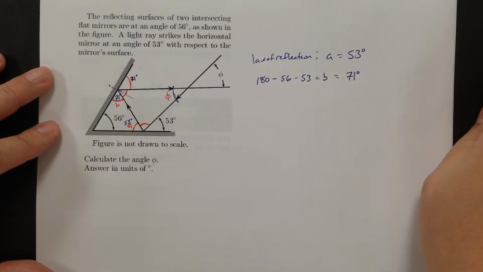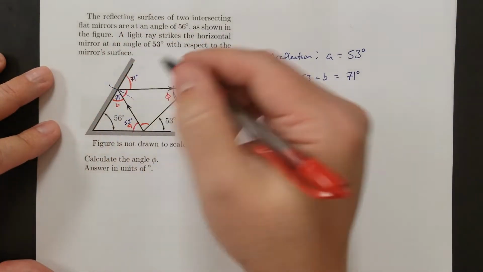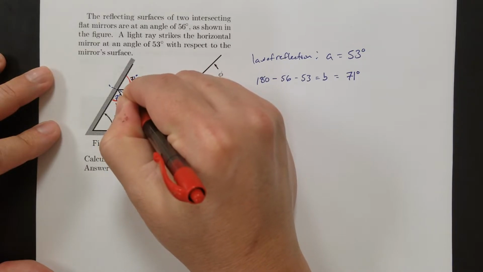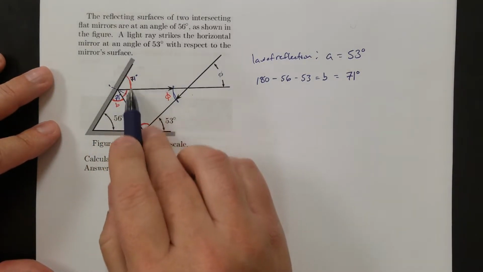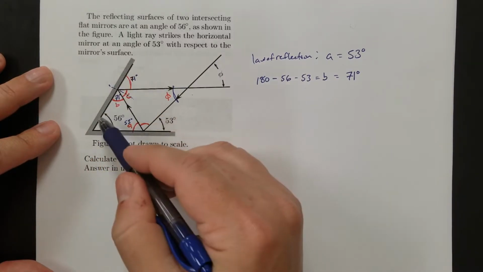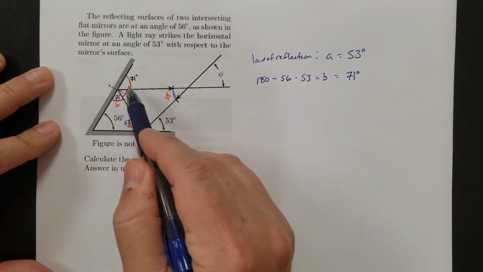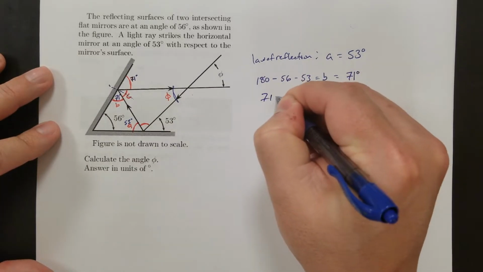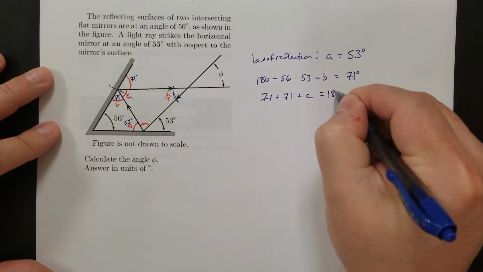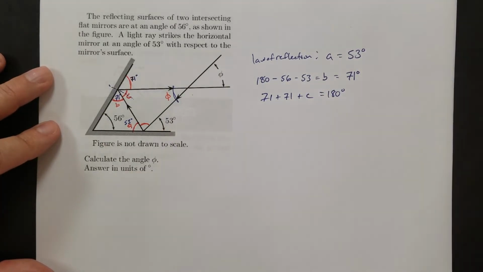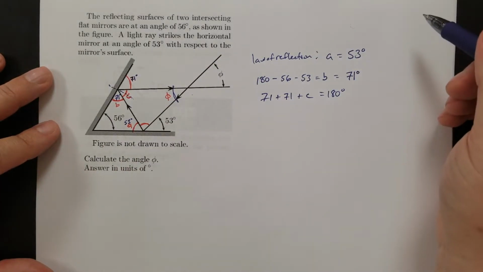Now I'll call this angle C right here. I know angle C, because these have to add up to 180, because it's a flat surface.